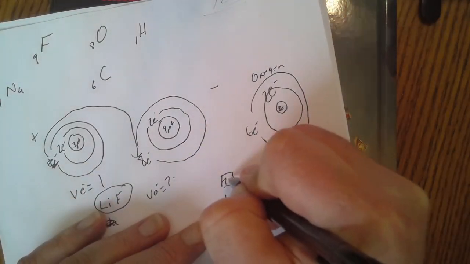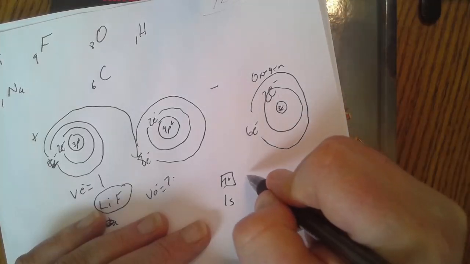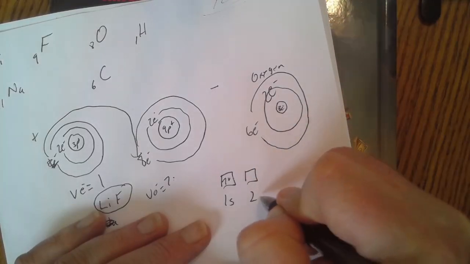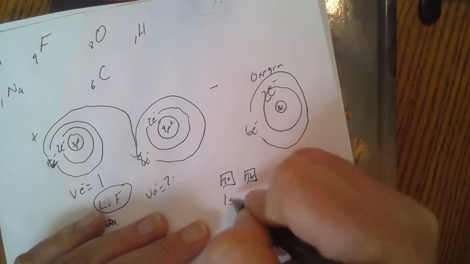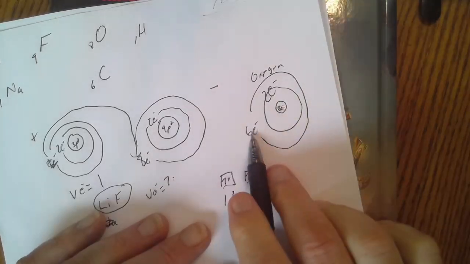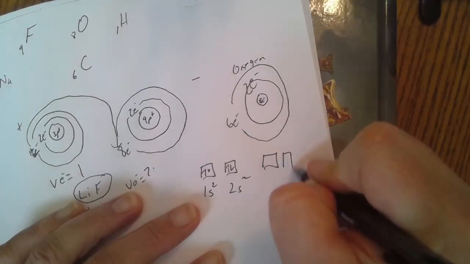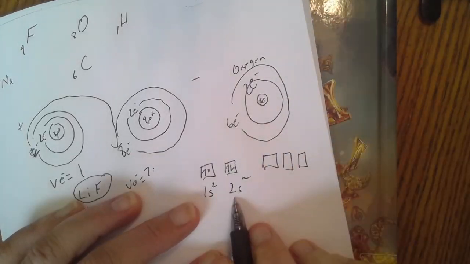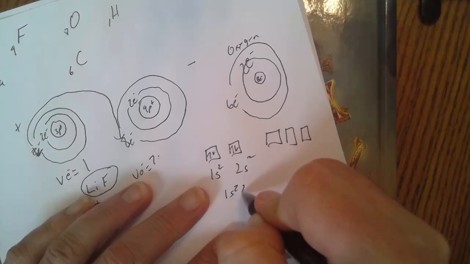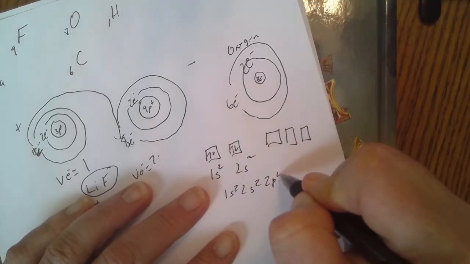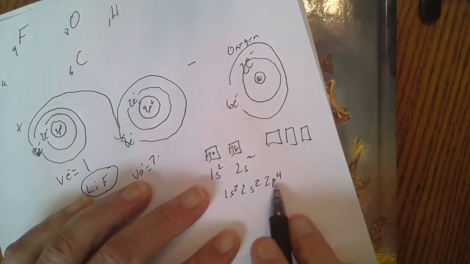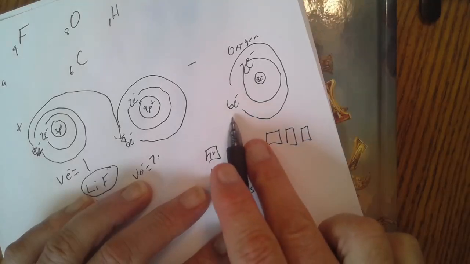The 1s is full. The 2s is full. That means 4 of these electrons, right? 6 minus 2. It's 1s2, 2s2, 2p4. 2 plus 4 is these 6 valence electrons.